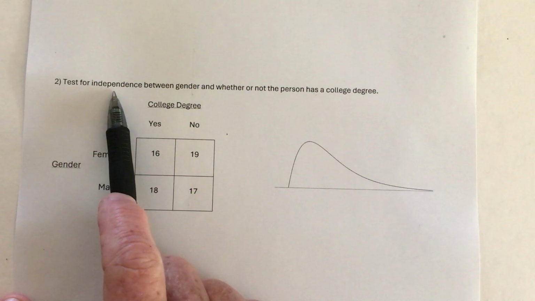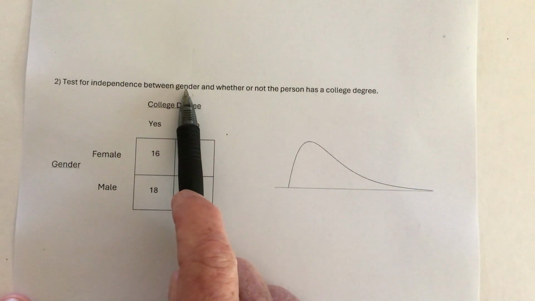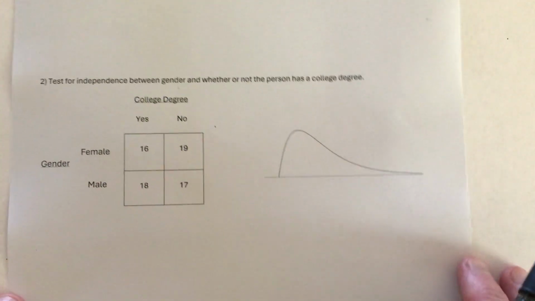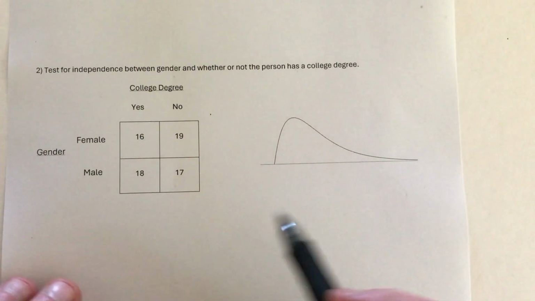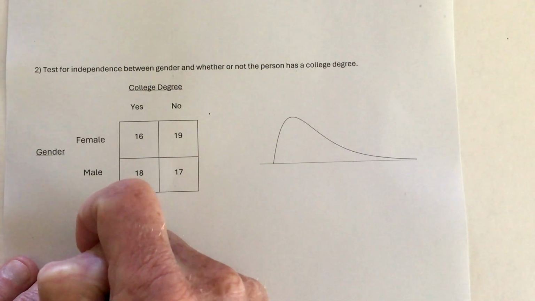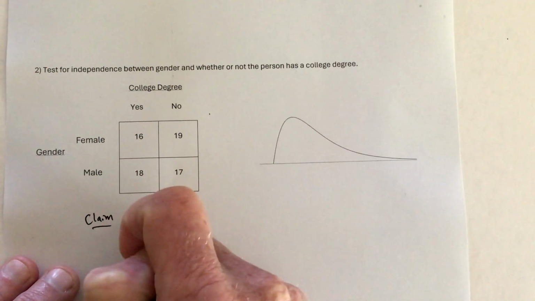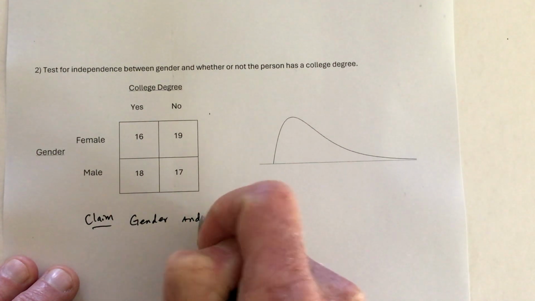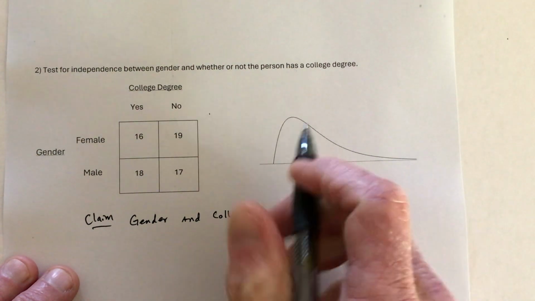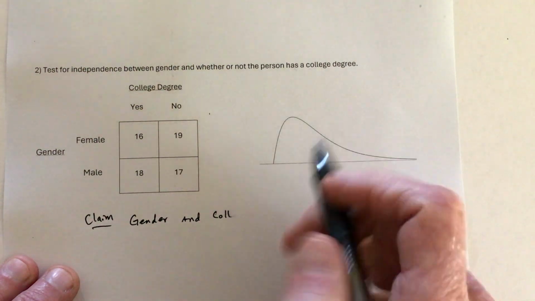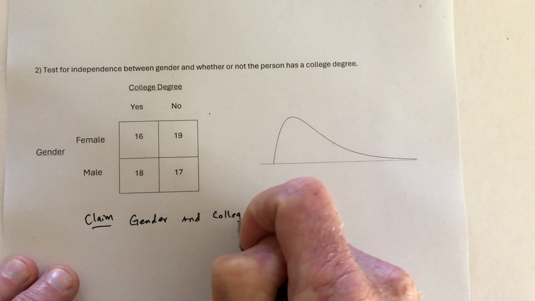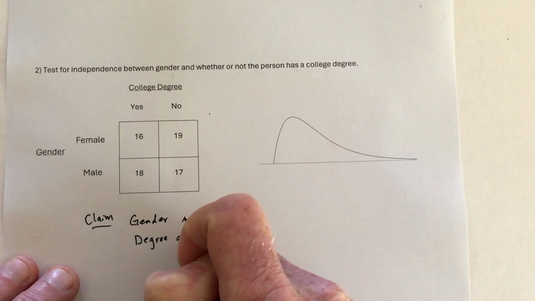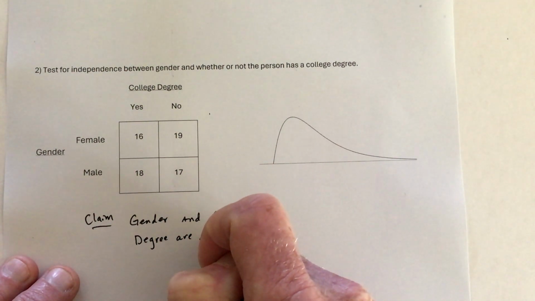So test for independence between, now it's going to be gender and whether or not they have graduated from college. And so basically you just write the claim in words. So claim: gender, and I'll just abbreviate it college degree rather than having to say all of those words, and college degree are independent.